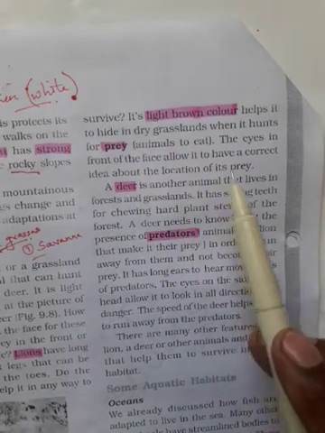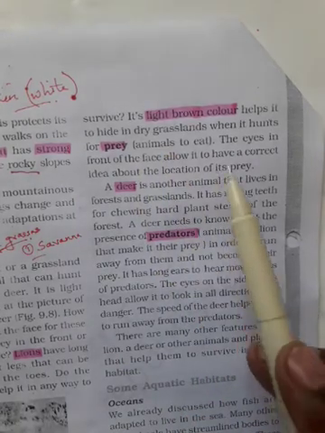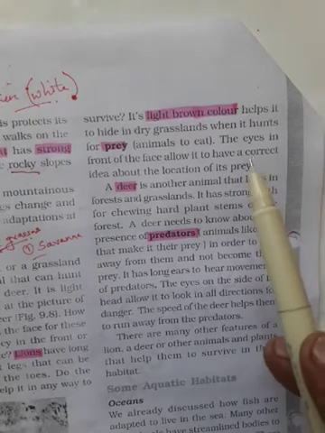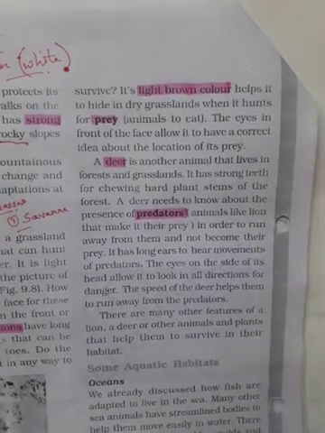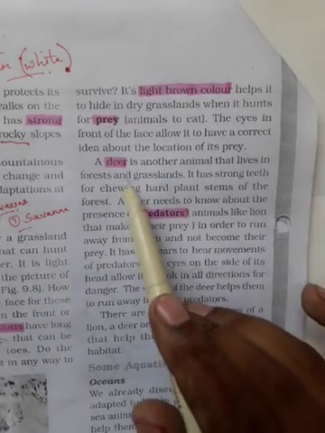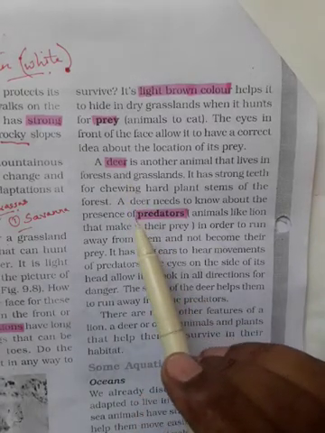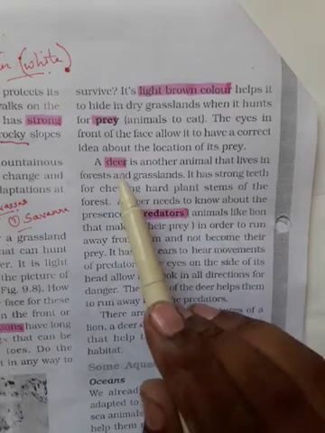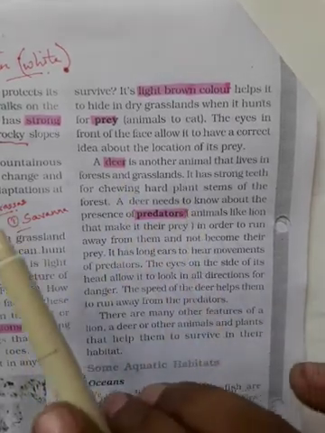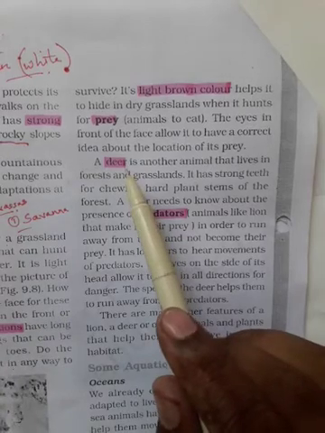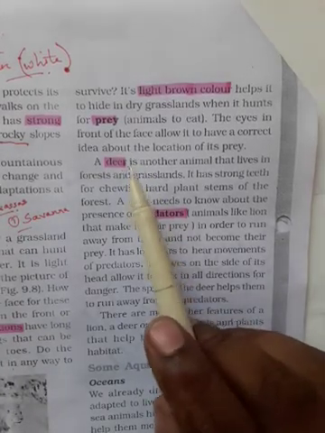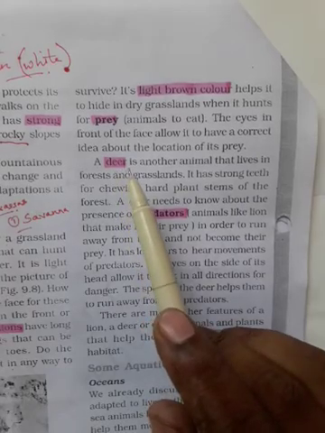And they have very sharp eyes also, and they can see through the grasses, okay. And the same is with the prey also, that means deer. As I already told, lion and tiger hunt deer. Deer is a herbivorous animal, and why have we taken deer?